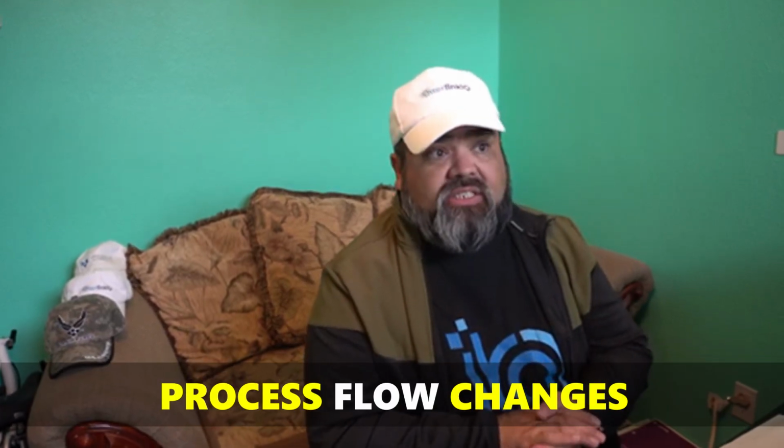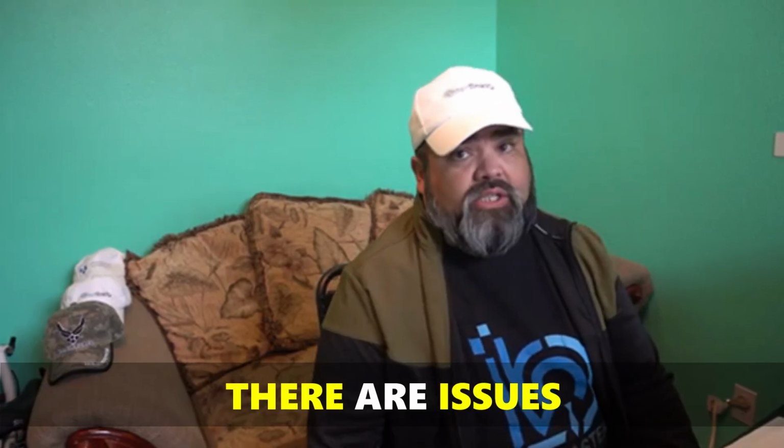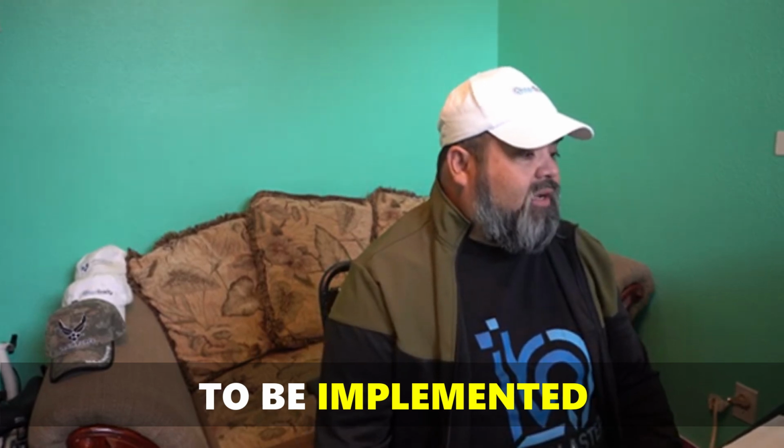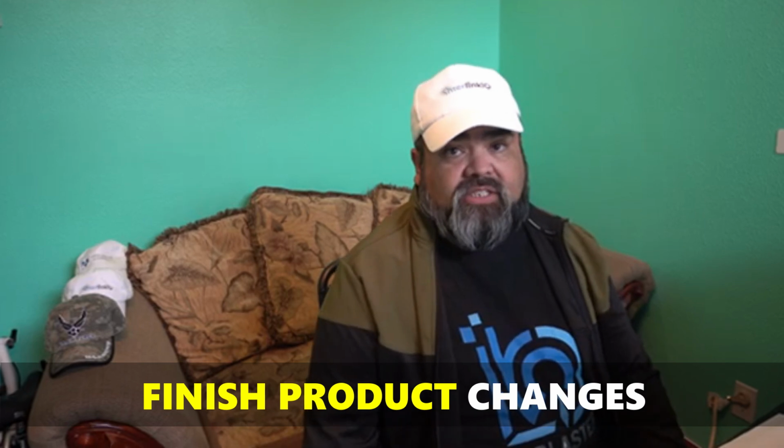Process flow changes. Are there any new process flows based on formula changes? Sometimes these happen if there are issues with QCPs, some of the quality control points on the product, and certain processes had to change, to be implemented to achieve that. Are there any finished product distribution changes?